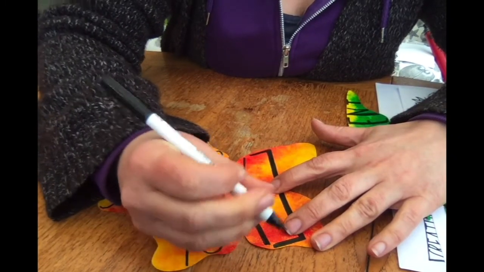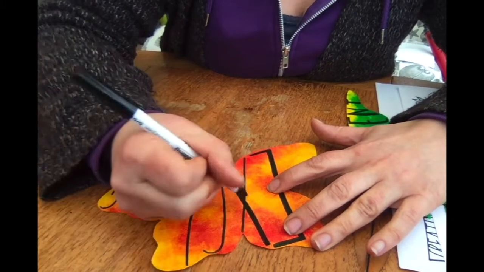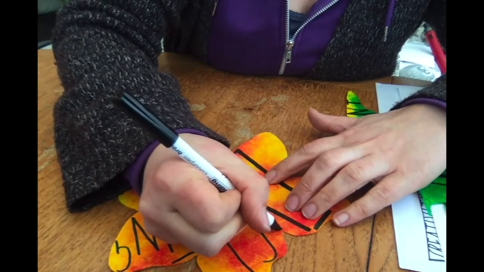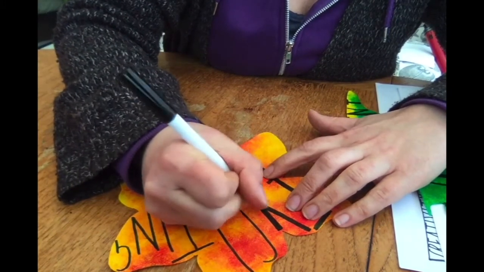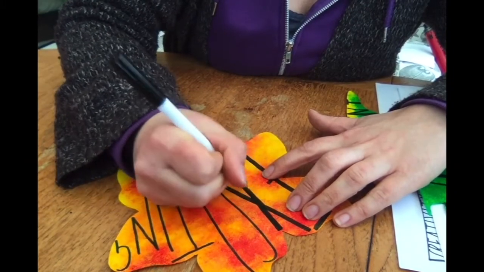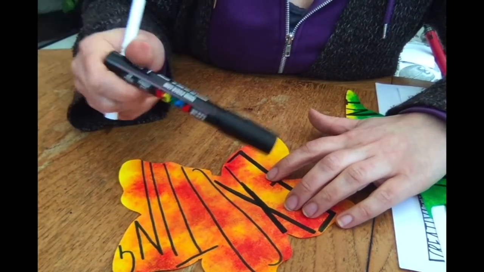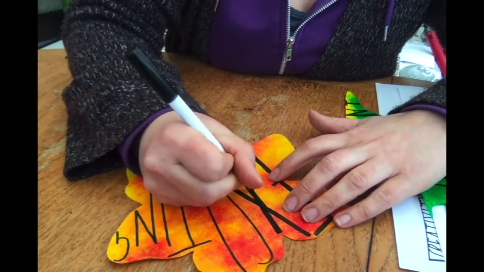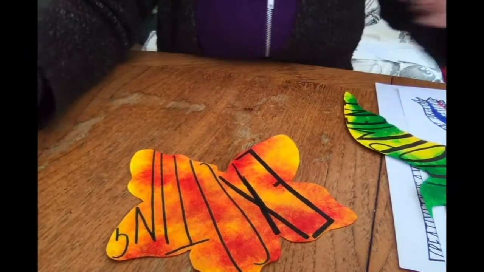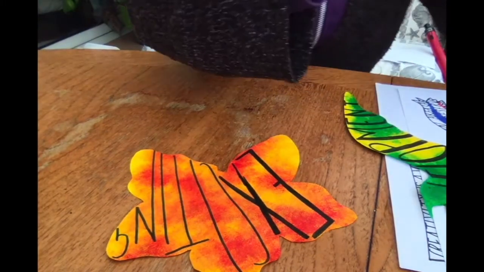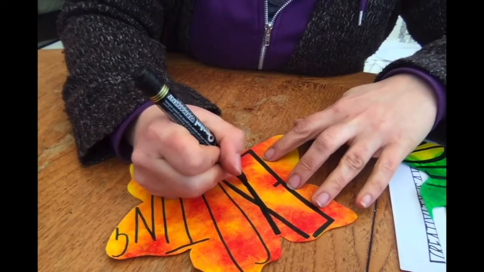Now I'm using just a black kind of felt pen, but marker pens and Sharpies do have better coverage for this. So Posca pens even more so. If you've got any of those paint pens, they cover really well. I'm actually going to switch up pens now. I'm going to use a permanent marker, so it makes my life a lot easier.